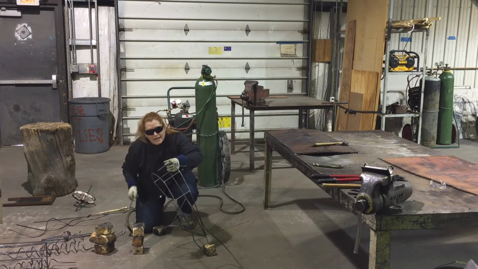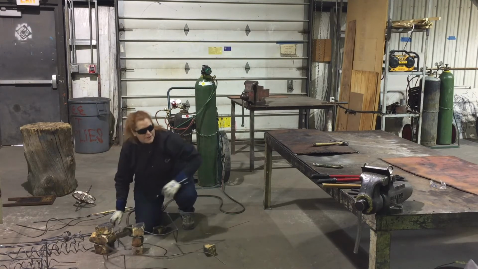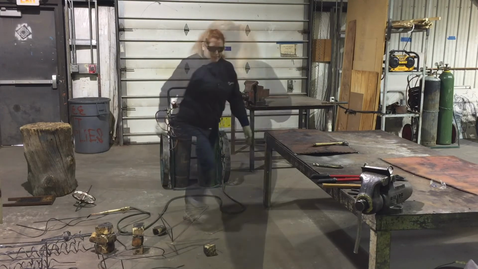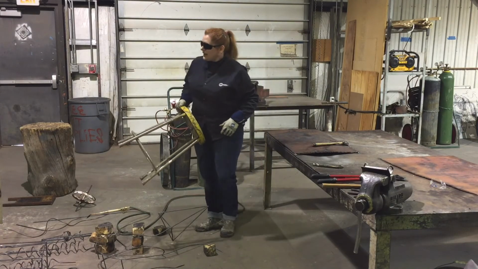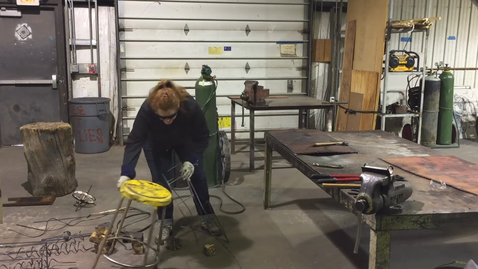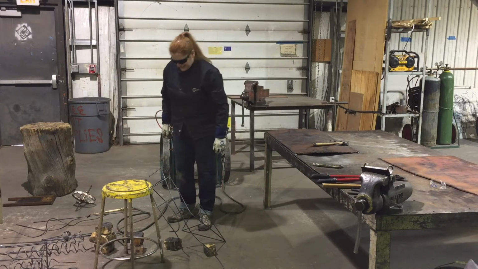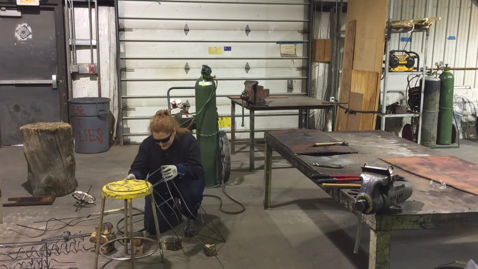Again, we need to find a way to hold this in place while we're going to weld. So I'm going to grab a very specific piece of equipment. These stools are located over by the sink. So you can grab one of these and use it to stand your sculpture up temporarily until you can get something welded in place.